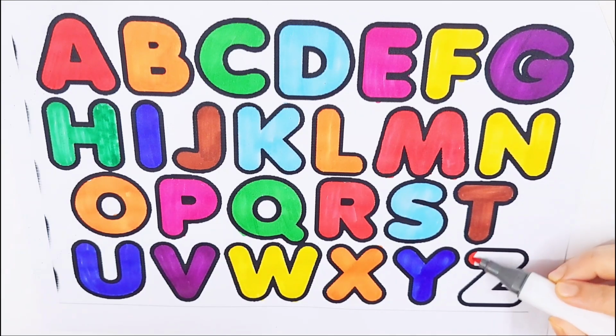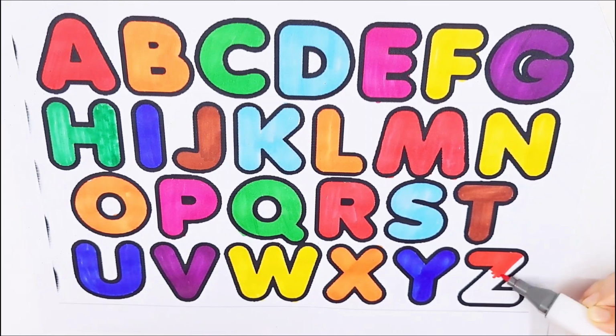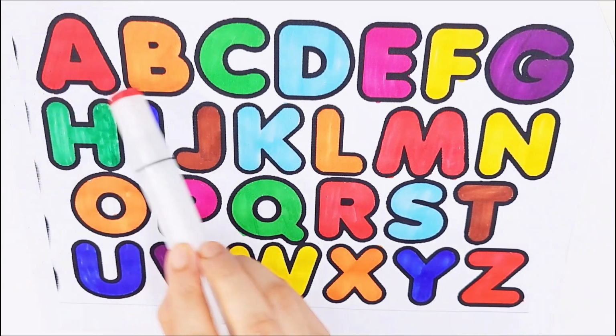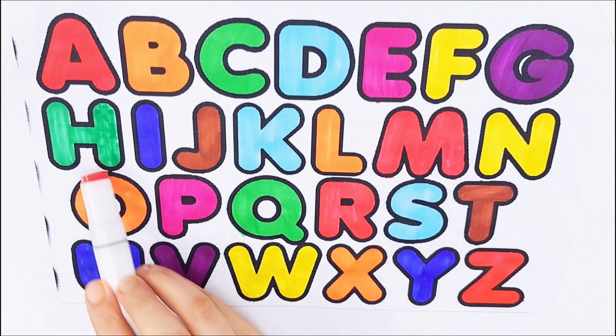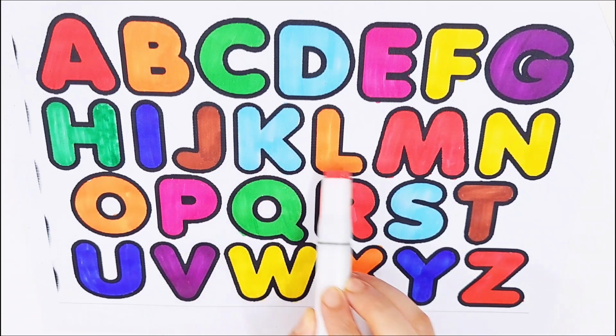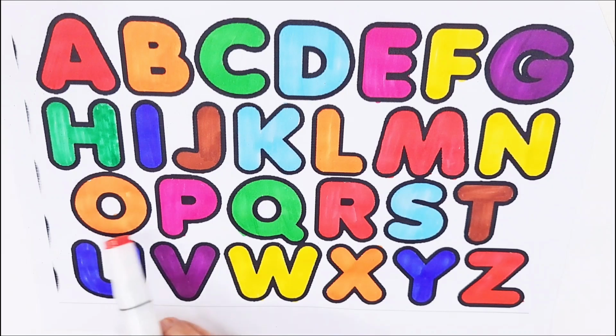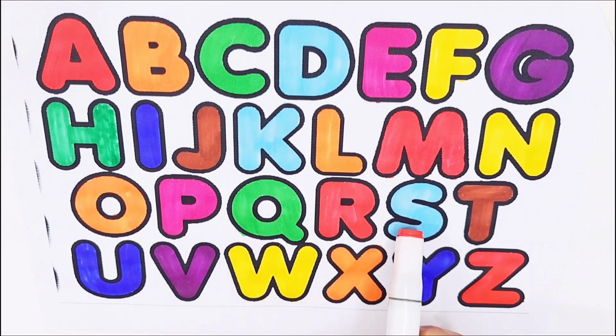Red color Z. Z for zipper. H, I, J, K, L, M, N, O, P, Q, R, S, T, U, V, W, X, Y, and Z.